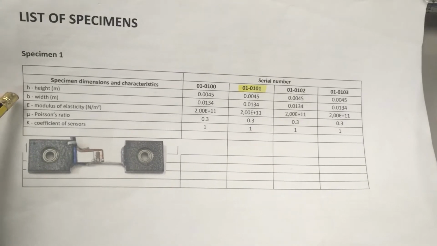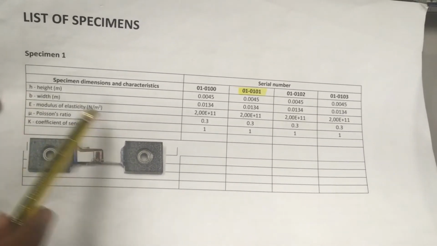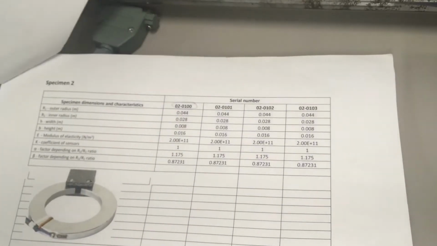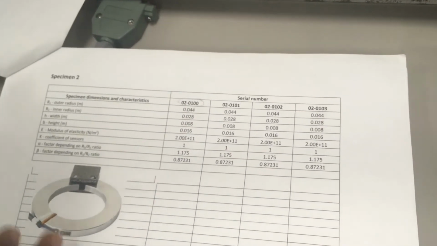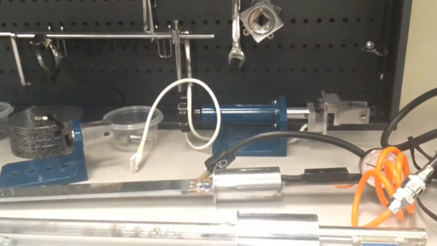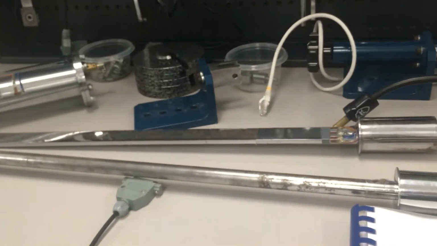Specifications like height, width, modulus of elasticity, Poisson ratio, and coefficient of sensors, everything is detailed. So this data sheet shows the details for all components. As you see, we have more than 16 experiments we are performing, and we will do them one by one based on our order.